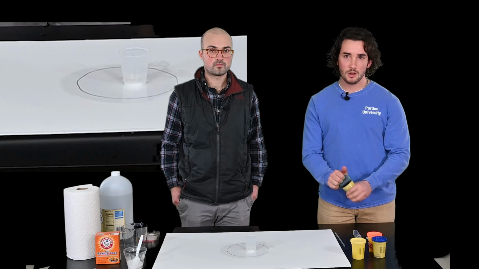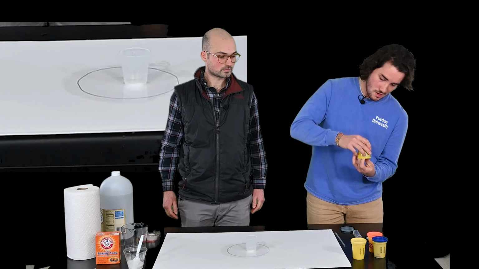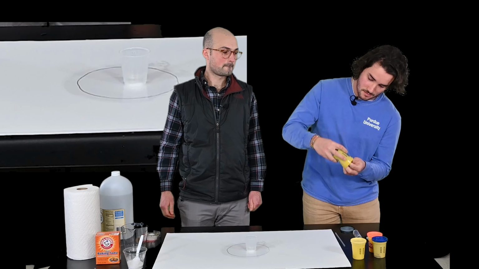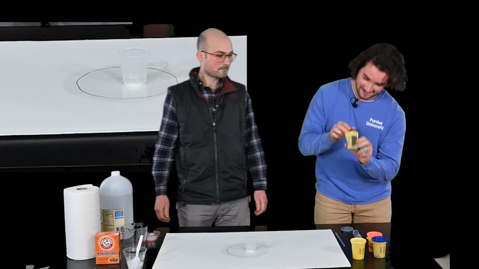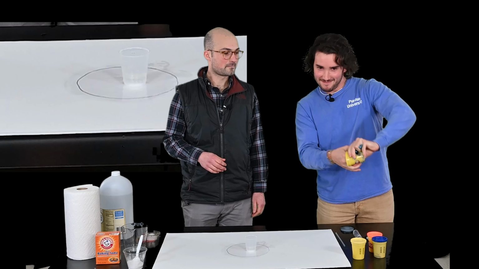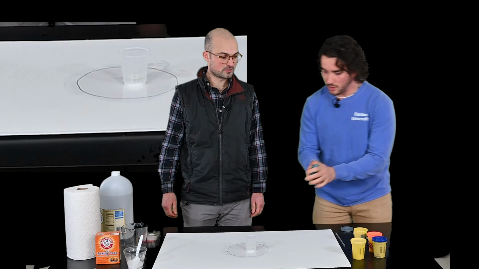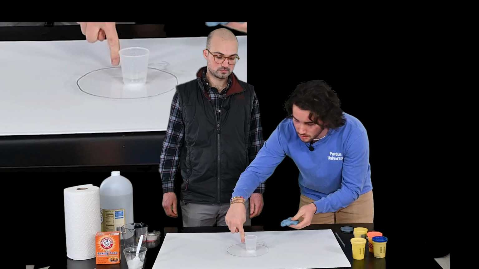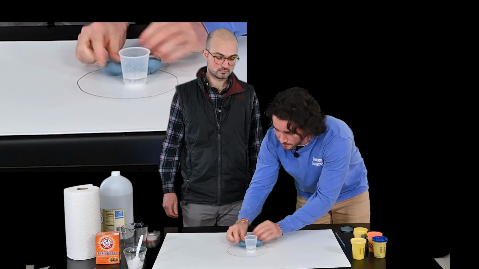And then we take our first color of Play-Doh, squeeze it out. It's stuck. It's really stuck in there. All right. That should be enough. Good chunk of Play-Doh. And so we're going to press that down within the borders of the line, in between that line and the base of the cup.